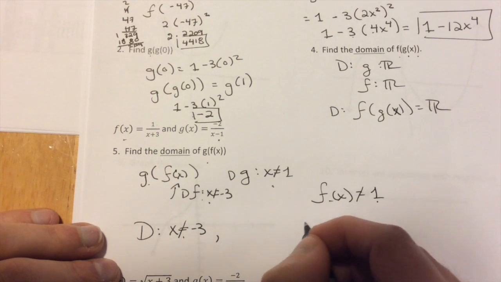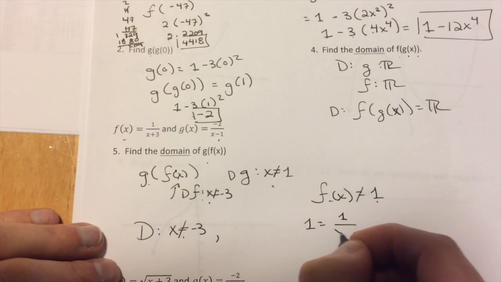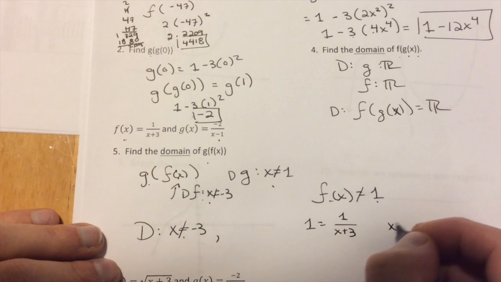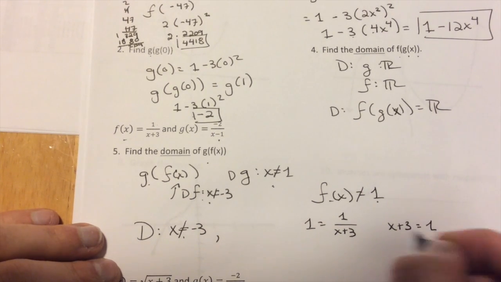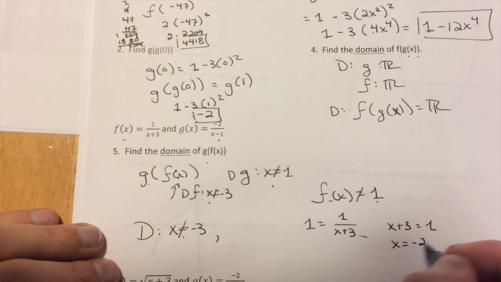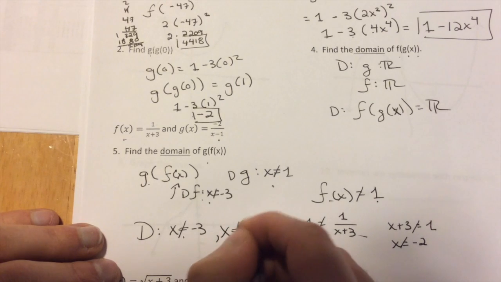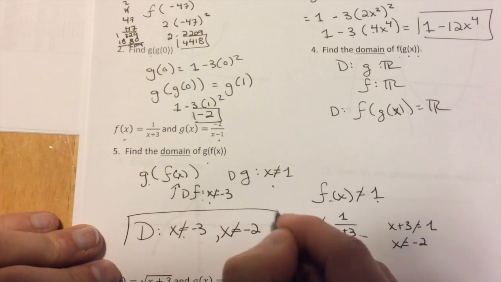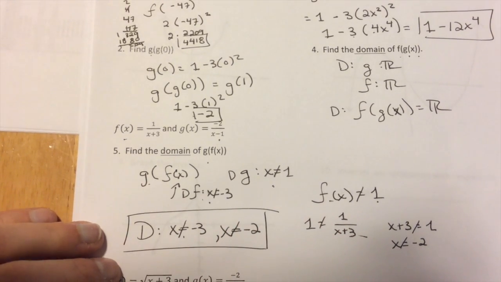So we say 1 equals 1 over x plus 3. So x plus 3 equals 1 if we cross multiply. So subtract 3, x equals negative 2. That's what we don't want it to be. So x cannot be negative 2. There's my domain.